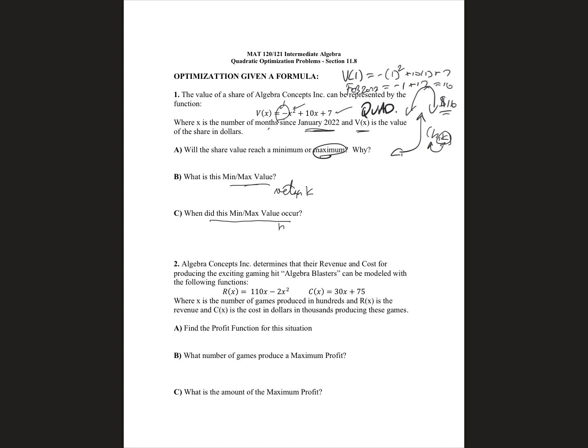How do we find that vertex? We have two choices: the modified completing the square, or the vertex formula. Just for practice, I'm going to do the modified completing the square. We factor a negative 1 out of x squared minus 10x, and then plus 7. That's the first step in the process. Next, take the negative 10, divide it by 2 to get negative 5, and square it, giving 25.